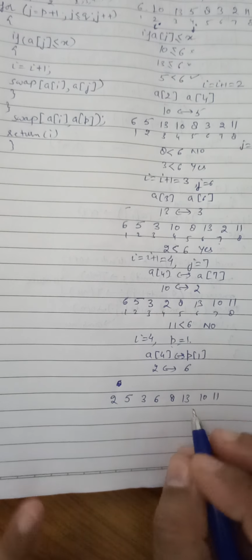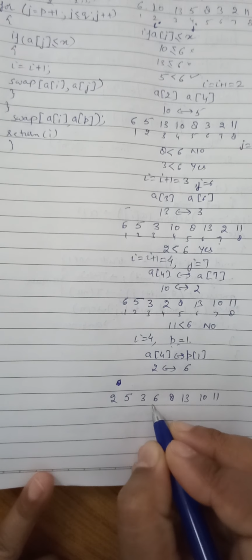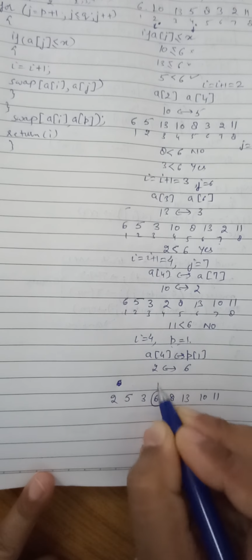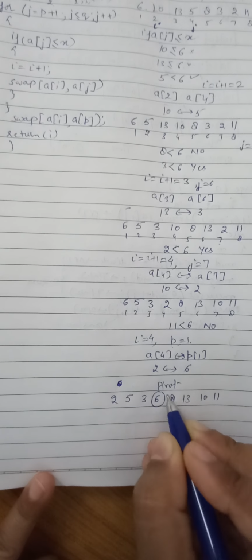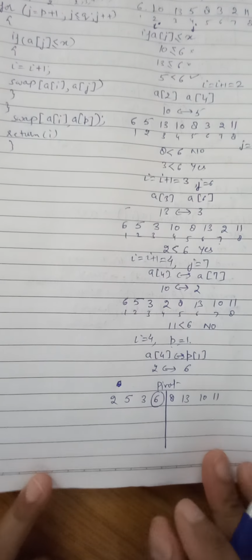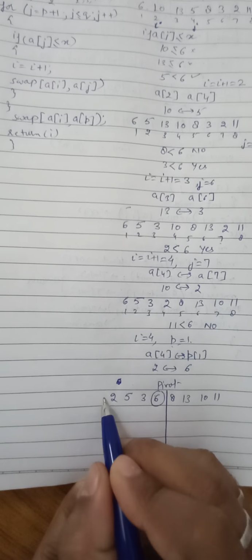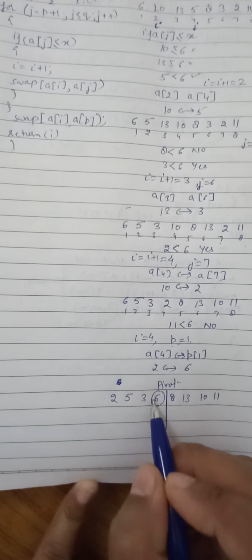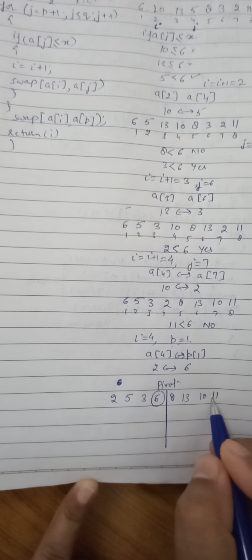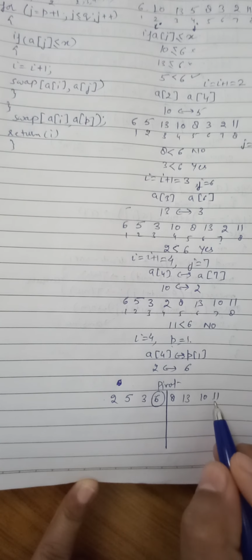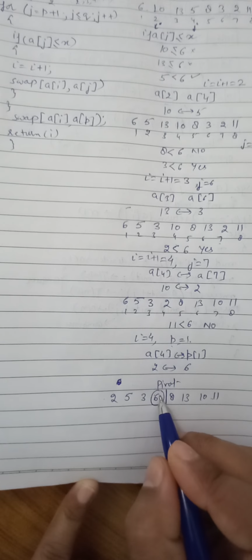Now this is the pivot element, and it does the partition. It means before the pivot element all the elements are less than the pivot element, and after the pivot element all the elements are more than it.